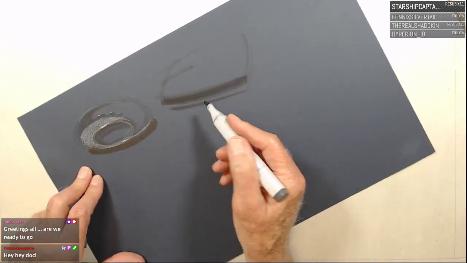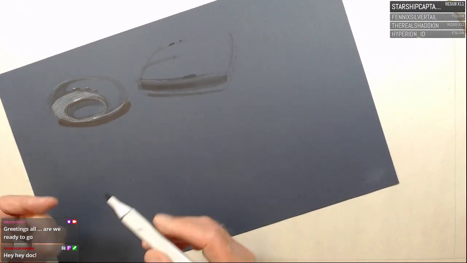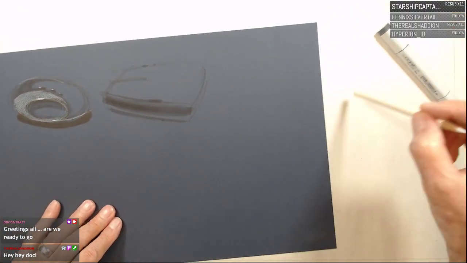Very abstract work here, just a little bit of highlight on top of this thing, keeping it nice and minimal. Just a little bit of blush to it, and that's it. Come back in on this with a bit of pencil.